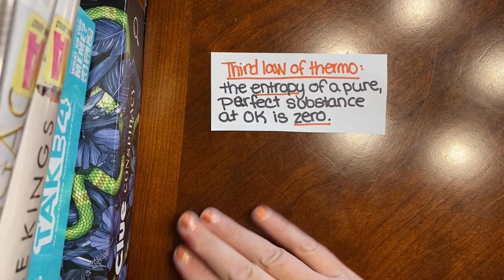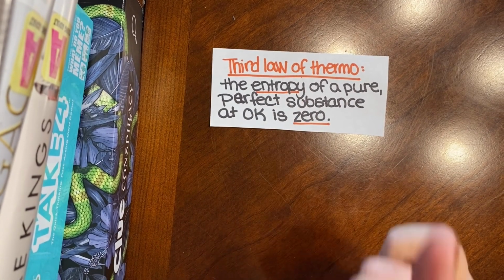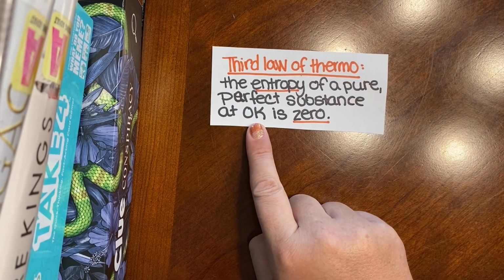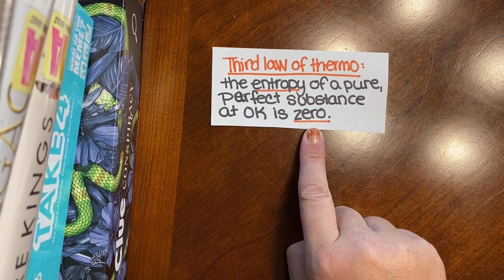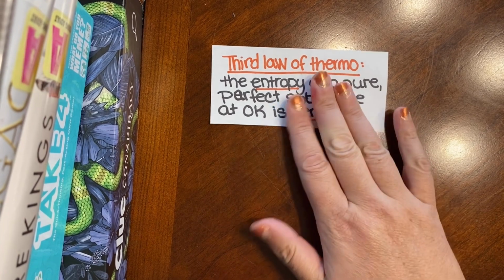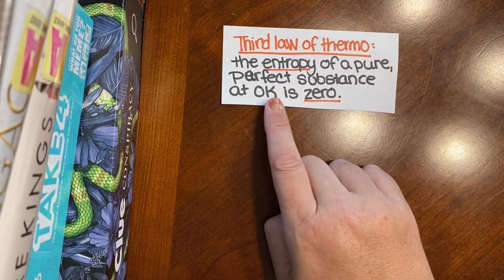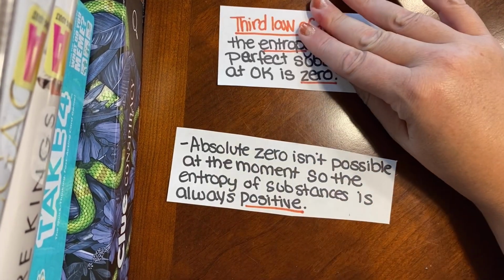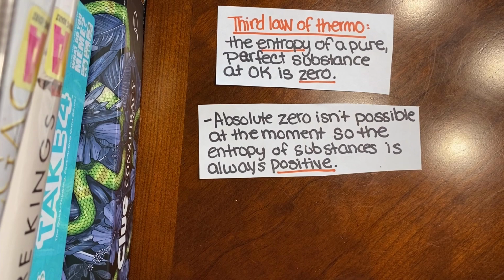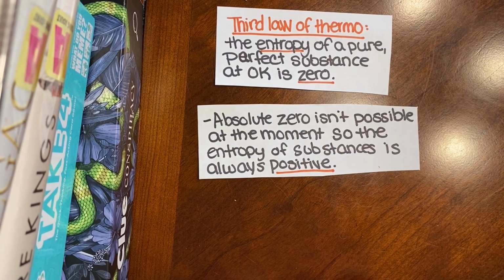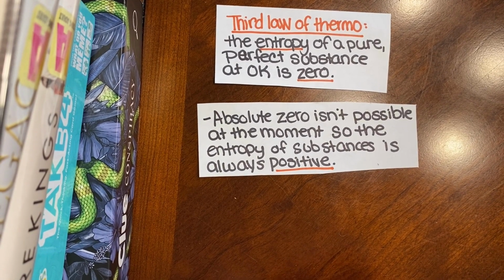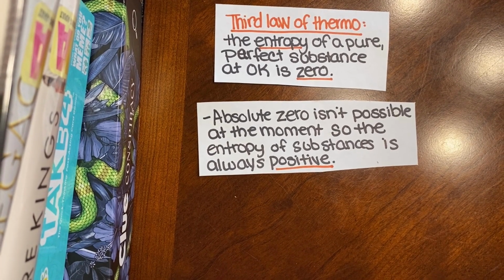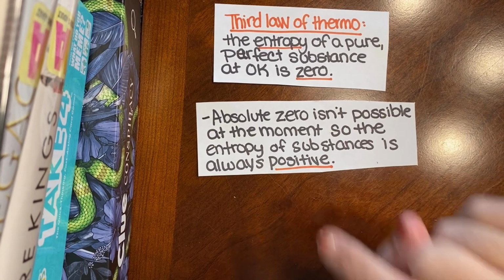The third law says that the entropy, so that S value we've been talking about, of a pure perfect substance at 0 Kelvin is 0. Awesome. But we have a problem with that. When are we ever at 0 Kelvin? Right now, the absolute temperature or absolute zero isn't possible. Scientists are getting really close, like 0.0001 or something. But we can't reach absolute zero.